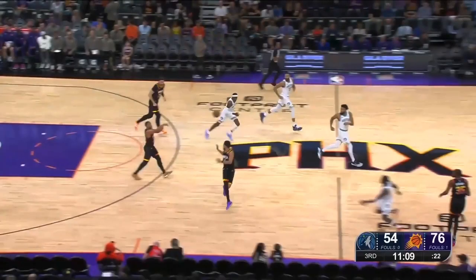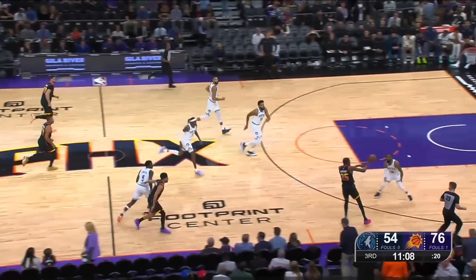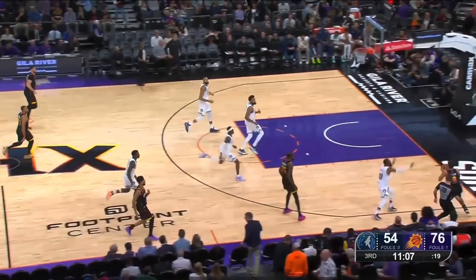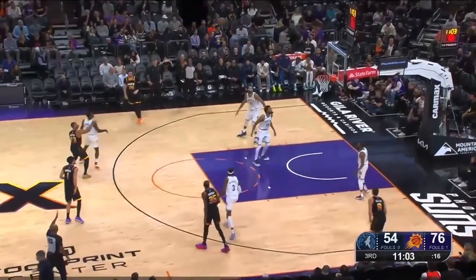Okay, this is a horrendous gamble by Anthony Edwards. Just stay home on Kevin Durant. Why are you racing out to Devin Booker across half court? So now we have a 2-on-1 on this side of the floor. So now Towns and Gobert are going to collapse in the paint because Grayson Allen's wide open here, and that just leaves the weak side perimeter wide open.